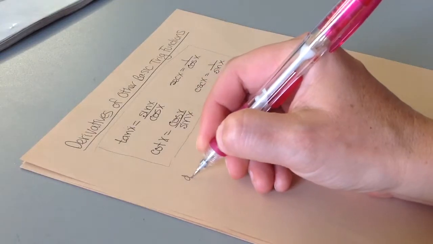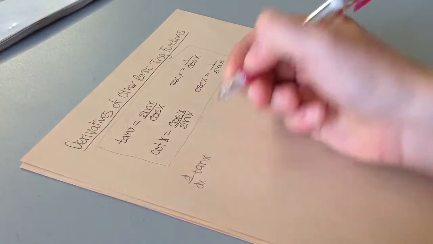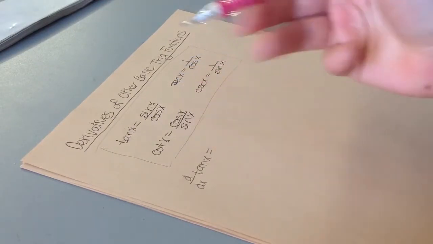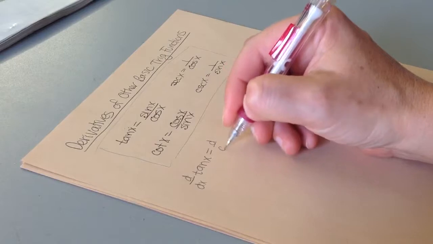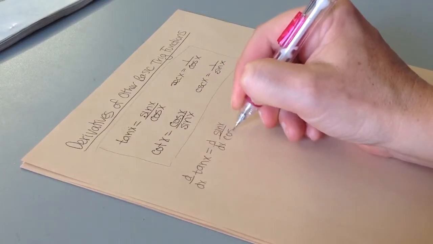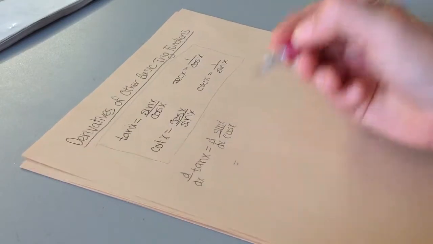So let's take the derivative of tangent. We know from above that tangent can be rewritten as sine over cosine, and now we have a quotient rule that we can do here.